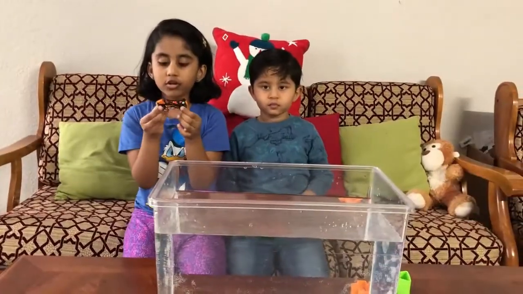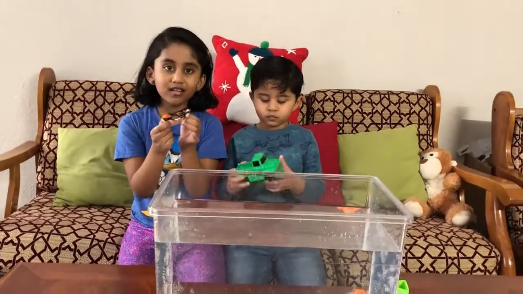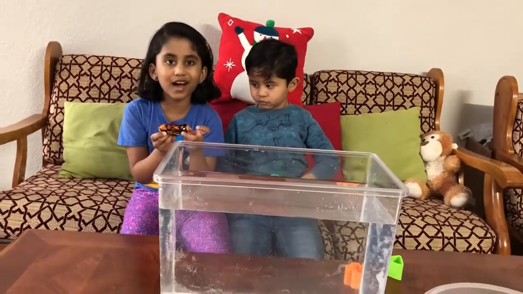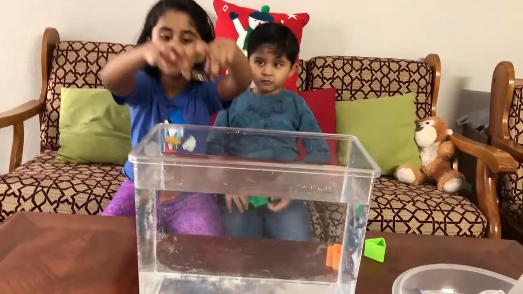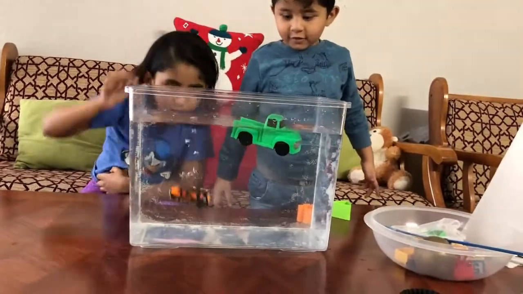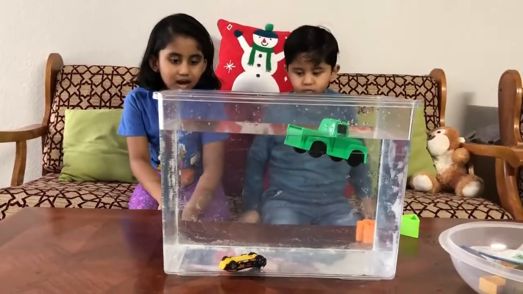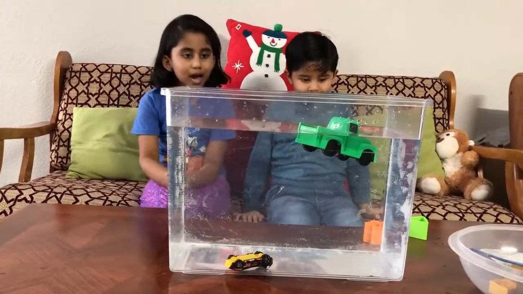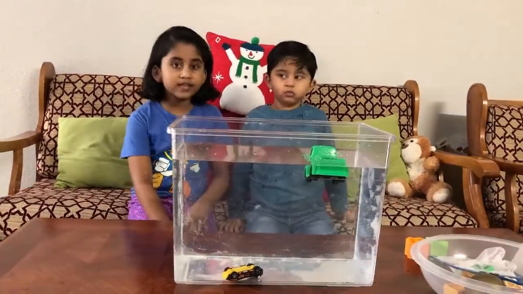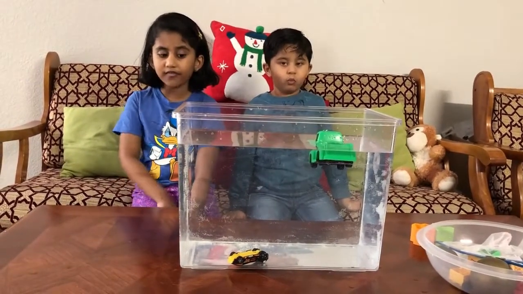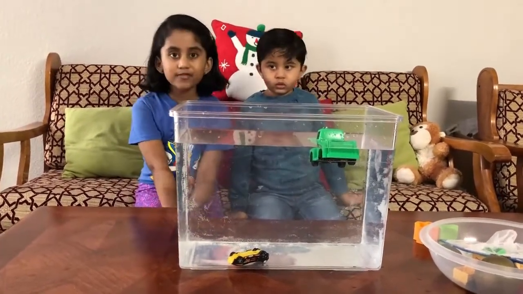Now I'm going to use this car. My brother has a plastic car and I have a metal car. Let's drop it in. Can you see the metal car is sinking and the plastic car is floating? Isn't it cool? Some stuff floats and some stuff sinks. That was cool to know.